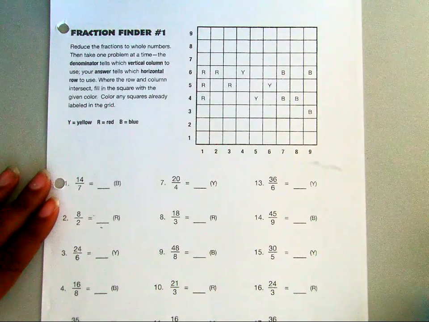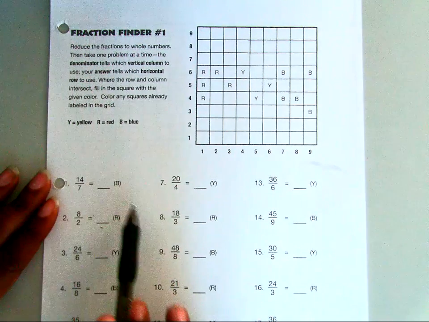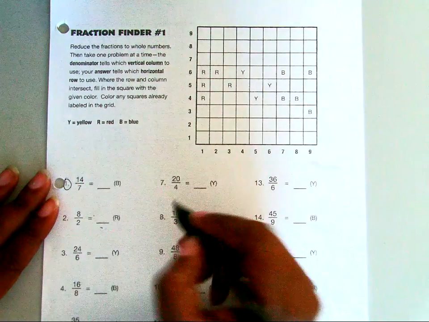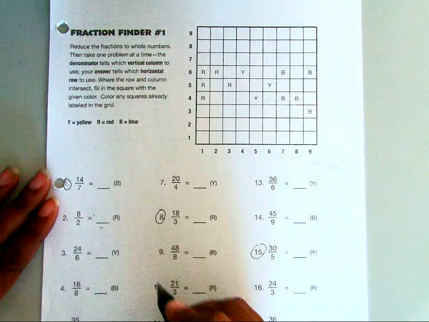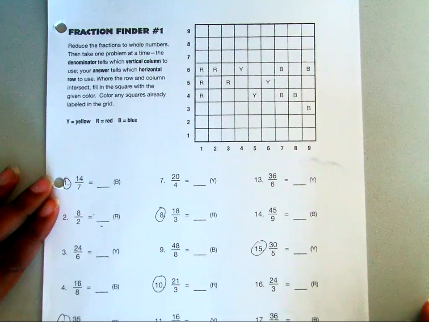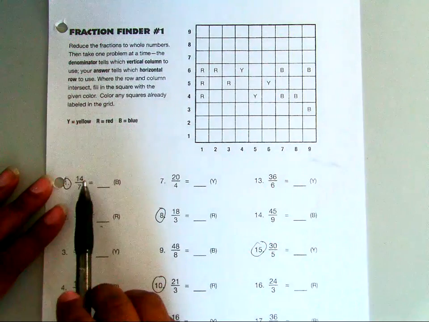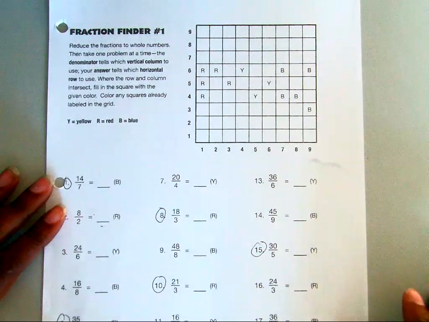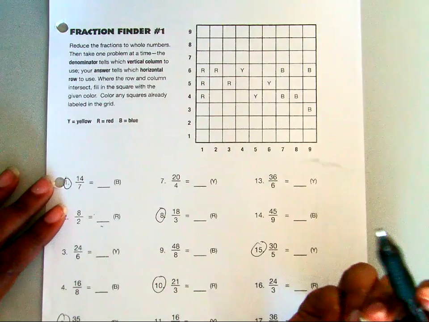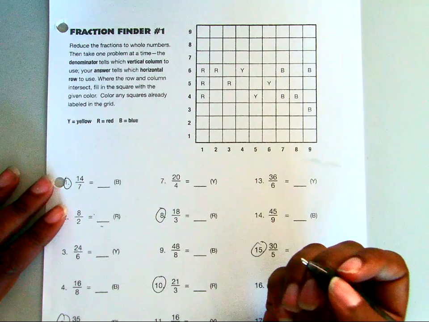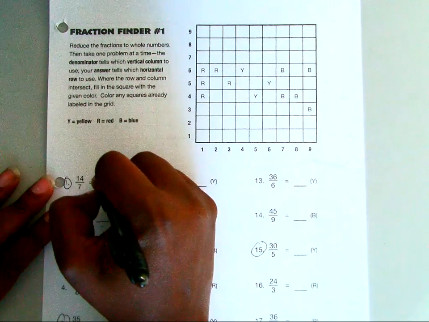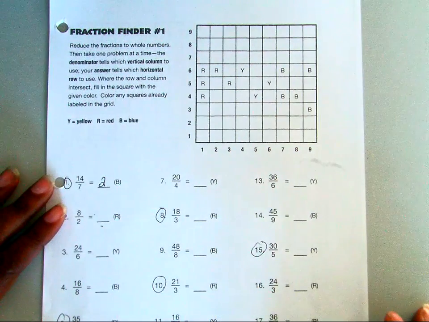I'm going to do number 1. I'm just going to pick some random ones. Number 1, number 8, number 15, number 10, number 5, and number 12. Okay? There you go. So, the first one is 14 over 7. I can do this like a regular division problem. How many times can 7 go into 14? I know that 1 times 7 is 7, 2 times 7 is 14. So, 7 can go into 14 2 times.